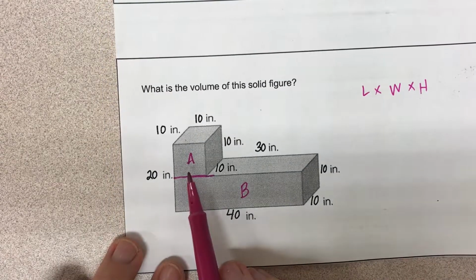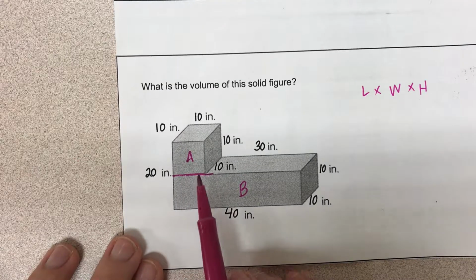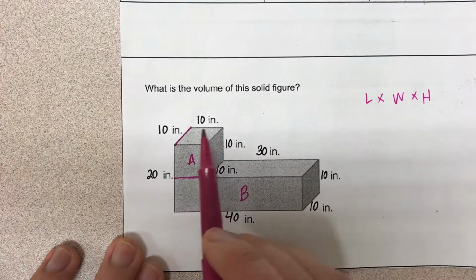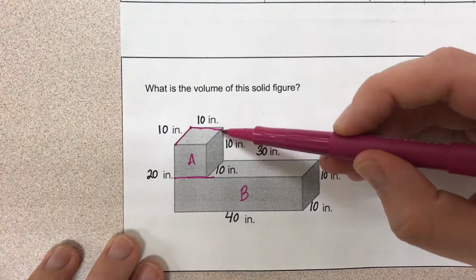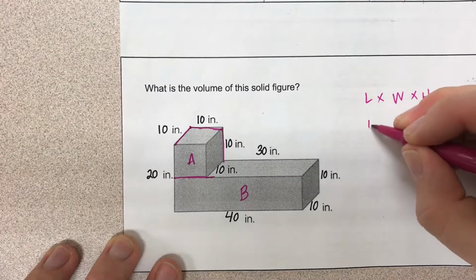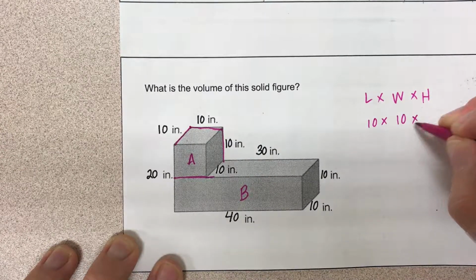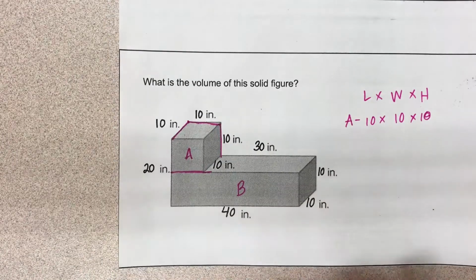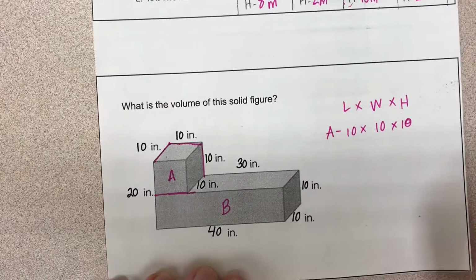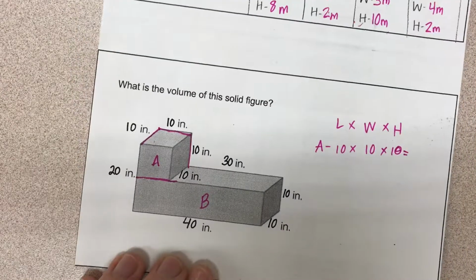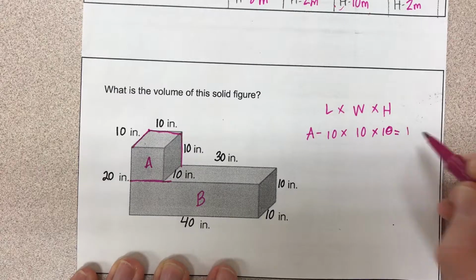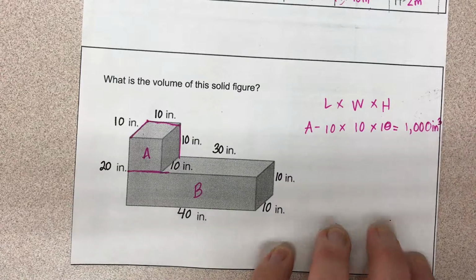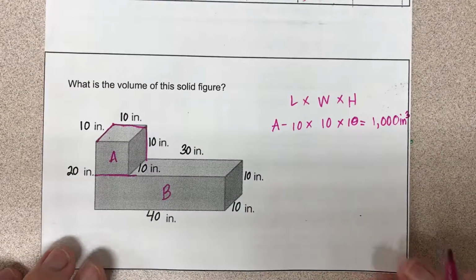So let's start with A. A is pretty simple. It actually looks exactly like a cube, and we can see that this side is 10 inches, this side is 10 inches, and it's also 10 inches high. So it's going to be 10 by 10 by 10. This is A. I'm going to label that as A. A is 10 by 10 by 10, and so that volume is actually going to be 1,000 inches cubed.